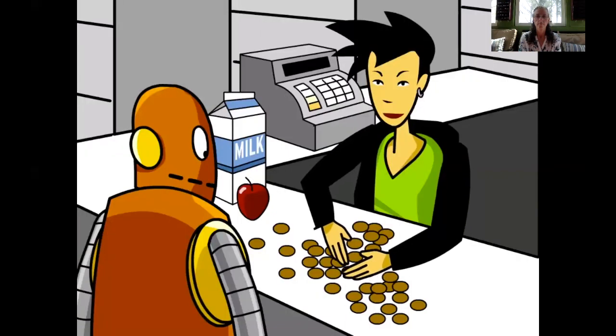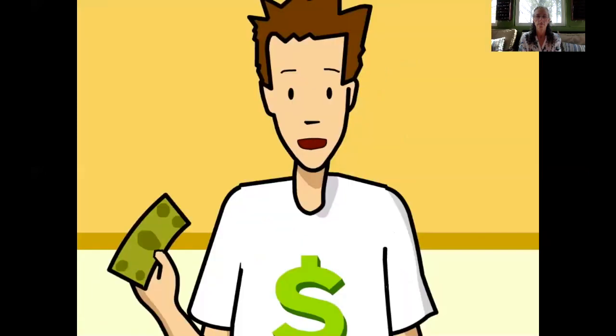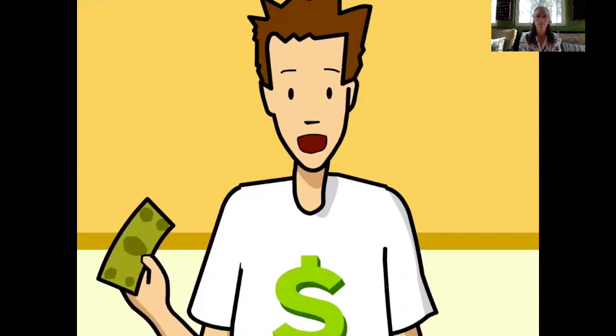Coins aren't always practical for big payments. They're heavy, and the people in line behind you get really annoyed. Paper money was invented to solve that problem. Originally, every note of paper money in the US represented a quantity of gold held by the United States. We still use coins for small payments, and some people even barter now and again.